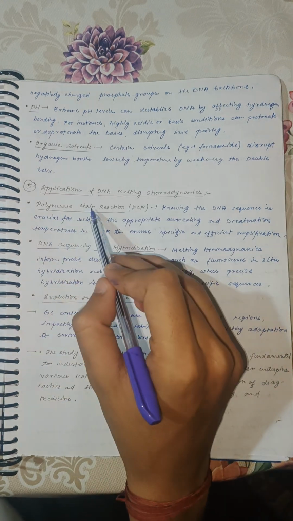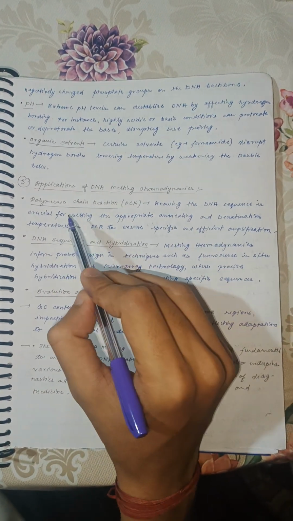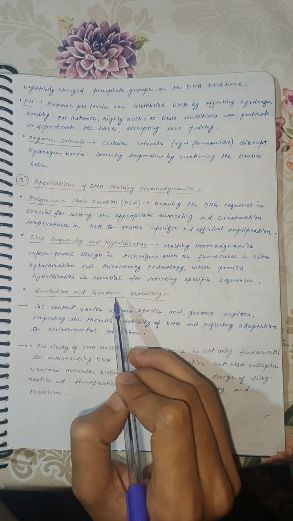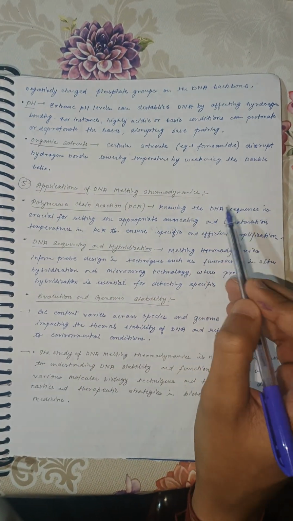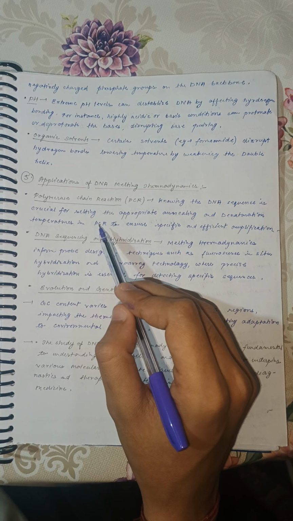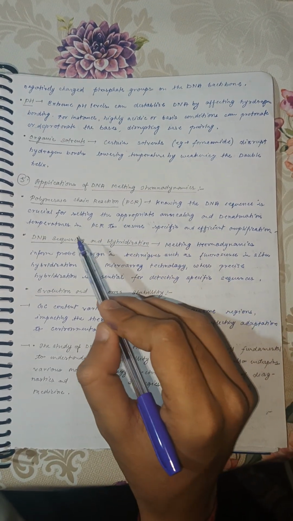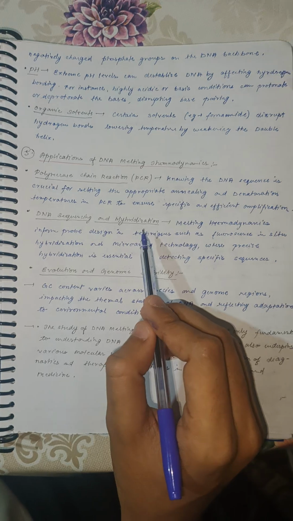Fifth one is applications of DNA melting thermodynamics. There are three types: polymerase chain reaction, DNA sequencing and hybridization, and evolution and genome stability. First one, polymerase chain reaction. Knowing the DNA sequence is crucial for setting the appropriate annealing and denaturation temperatures in PCR to ensure specific and efficient amplification. DNA sequencing and hybridization.